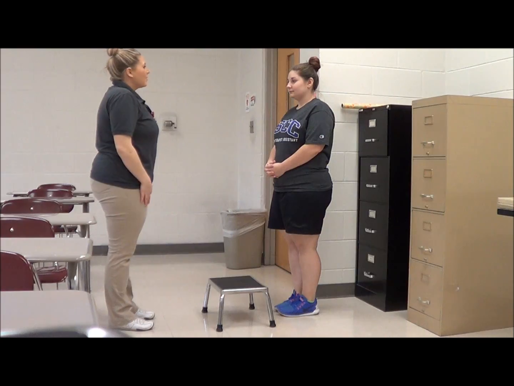The second thing I'll be showing is educating my patient on proper lifting techniques that would be beneficial for him to utilize while at work. The patient is eager to return to work as soon as possible, so these following techniques will be helpful to prevent any further injuries.